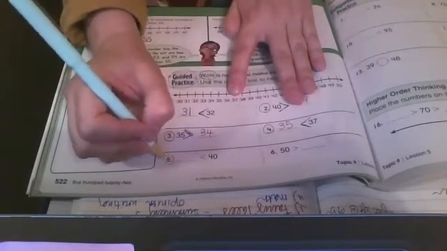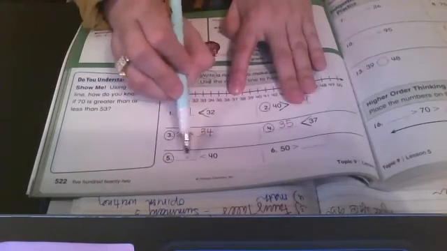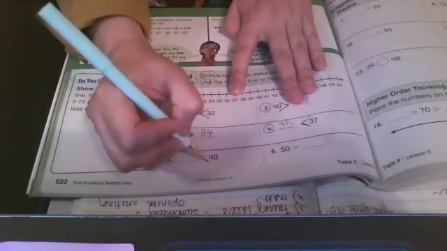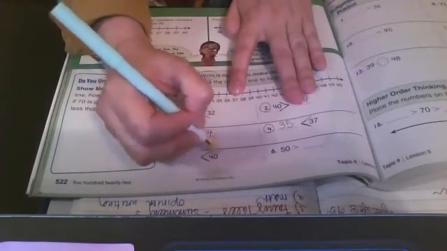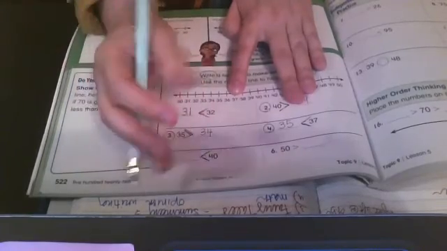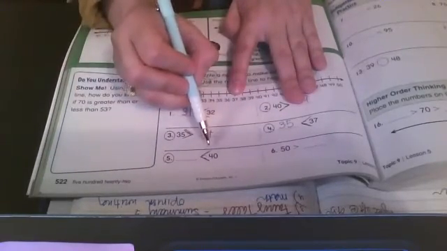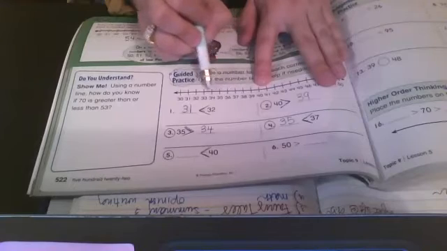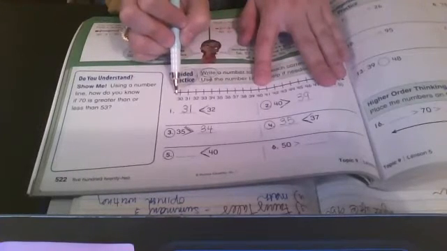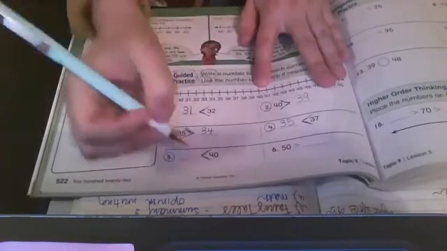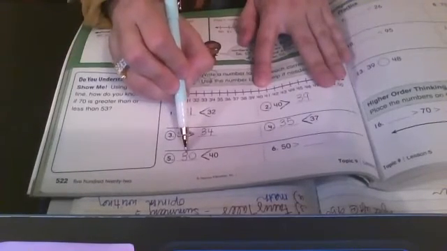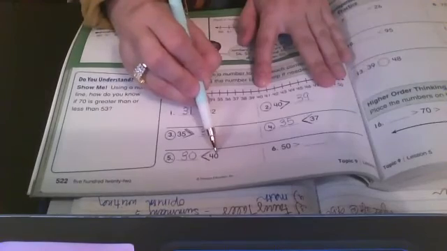Okay, take a look at number 5. Something is less than 40. How do I know? Because I see that it's open towards the 40, and it's always going to want to grab the bigger number, right? So if I find 40 here on my number line, I know that anything before it is going to be less than. So in this case, I think I'll choose 30. And now I can read my equation as 30 is less than 40.